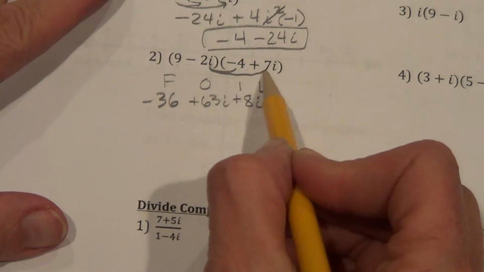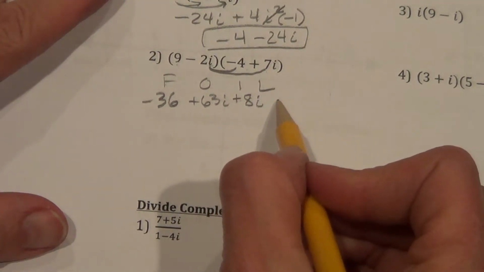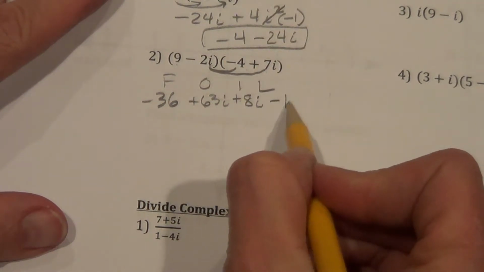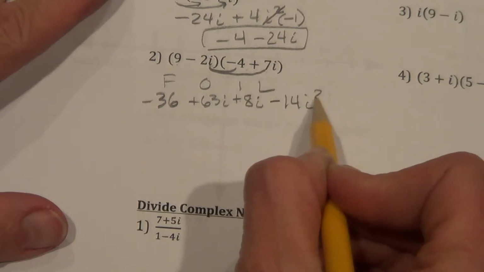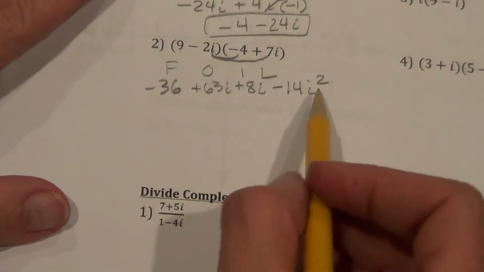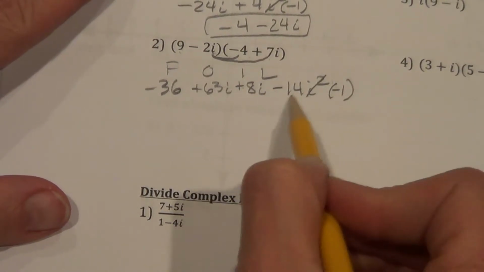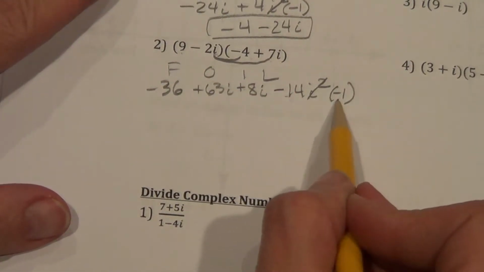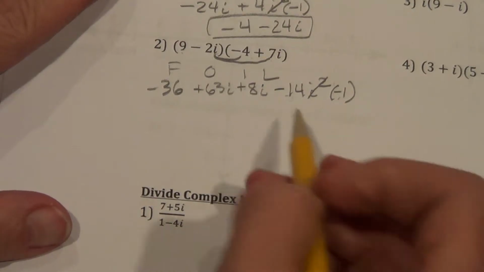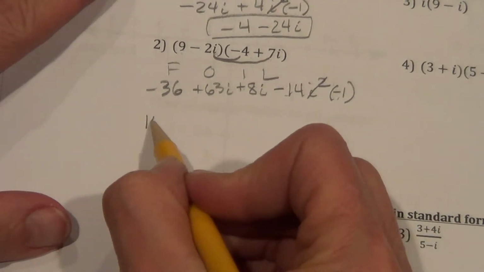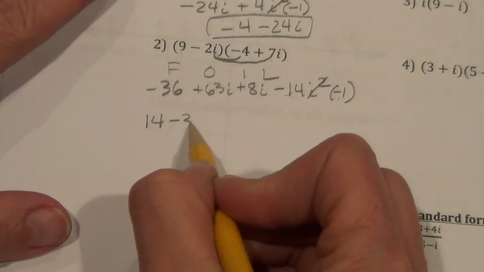And our last, negative 2i times positive 7i, would be a negative 14i squared. i squared gets replaced as negative 1, and we write it out to the front. So negative 14 times negative 1 would be a positive 14 minus 36.